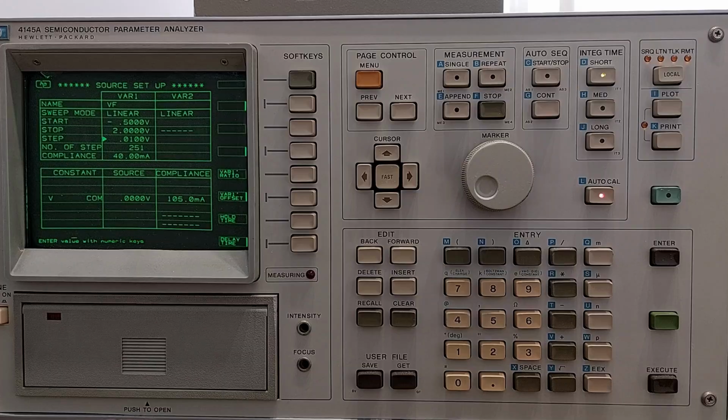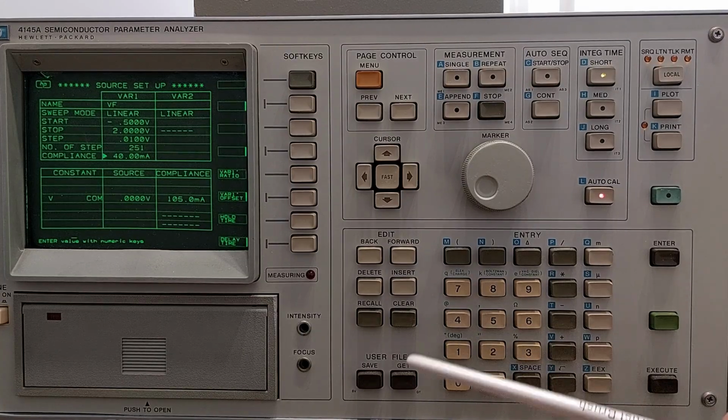The step voltage should be chosen so that the total number of points doesn't exceed 200, or otherwise the instrument will run out of memory. Compliance current should not exceed the diode's rated forward current from the data sheet. In our case, 40 milliamps is fine, but we can set 100.